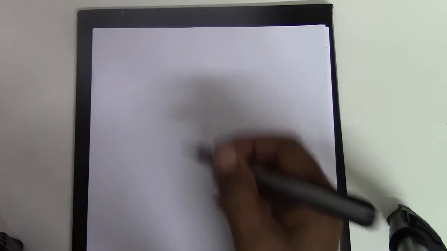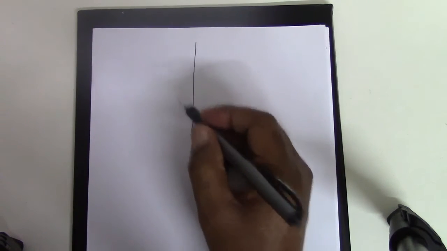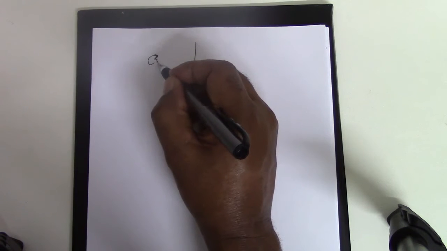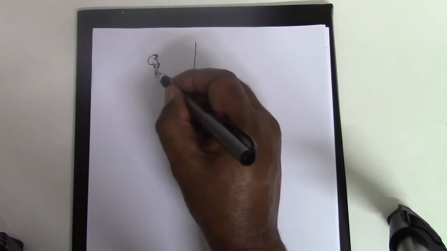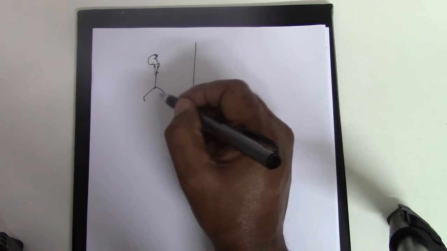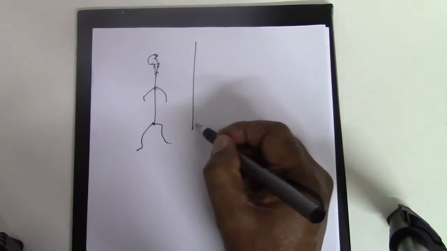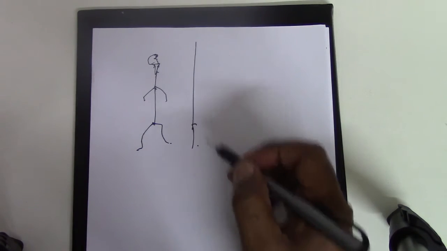For example, let's suppose I have a mirror here, and a person watching himself in the mirror, standing like that.